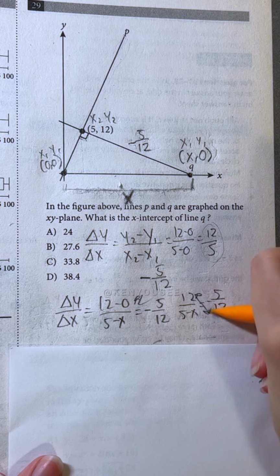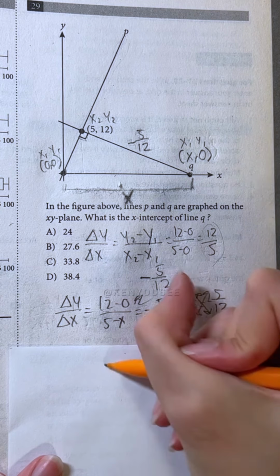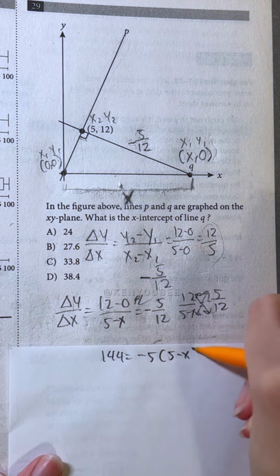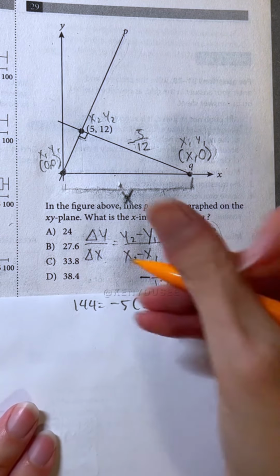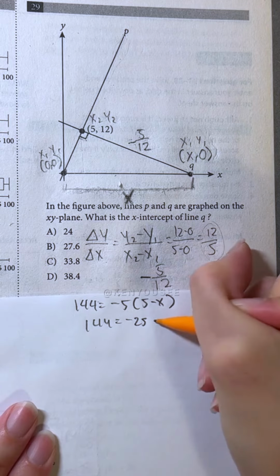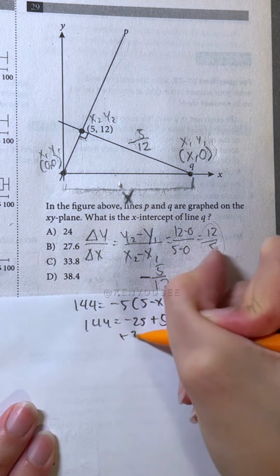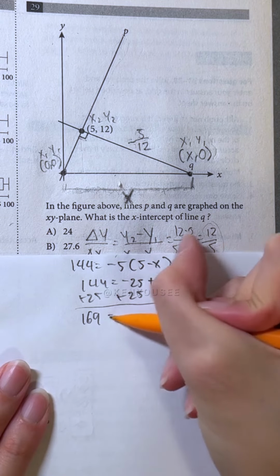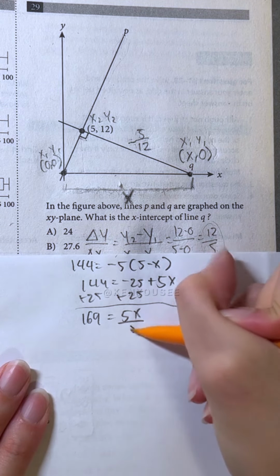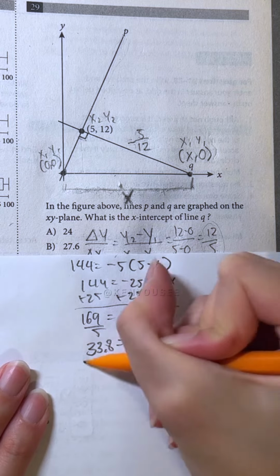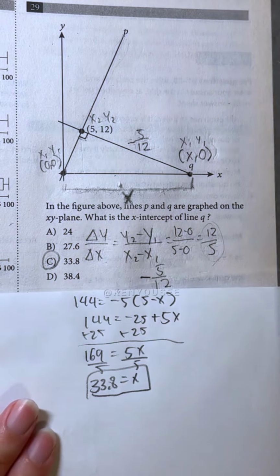We cross multiply. That's going to give us 12 times 12 is 144, equal to negative 5 times 5 minus x. And now let's solve. So we distribute this. 144 is equal to negative 25 plus 5x. Add 25 on both sides. That's going to give us 169 is equal to 5x. Divide by 5 on both sides. X is going to have to be equal to 33.8. And that is the answer.